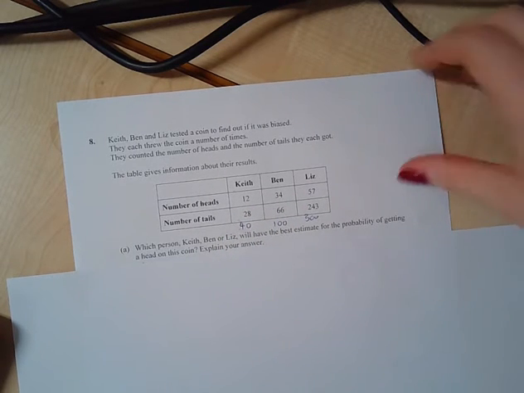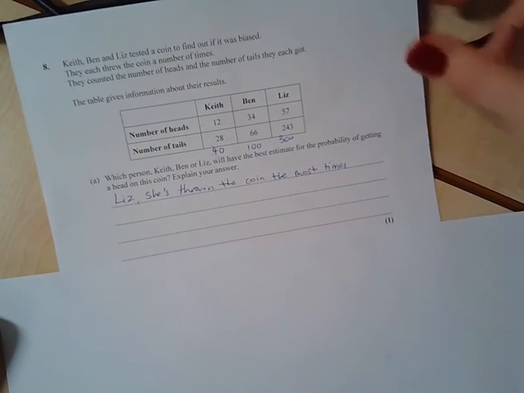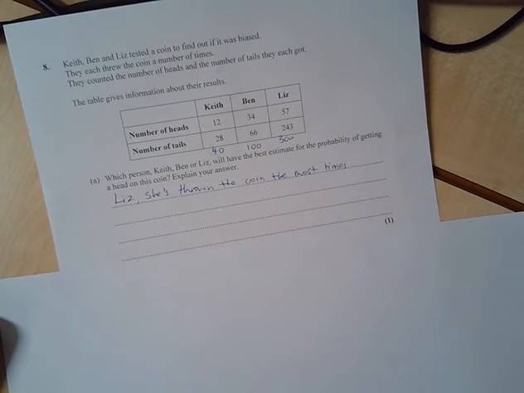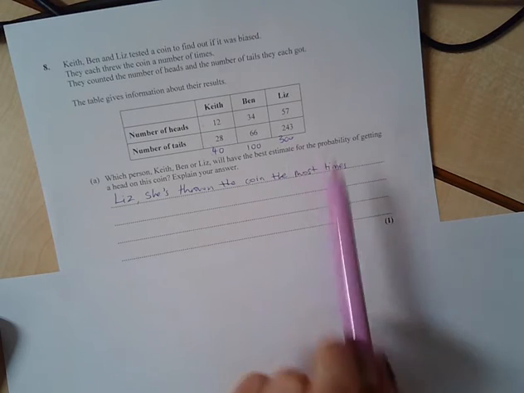And basically the answer for this, you're wanting to put the person that's thrown the coin the most number of times. That will give the best estimate for the probability of getting a head on this coin. So you're using an experiment to represent the best estimate of a probability. So the answer for this one is Liz, because she's thrown the coin the most times. She's thrown it 300 times.